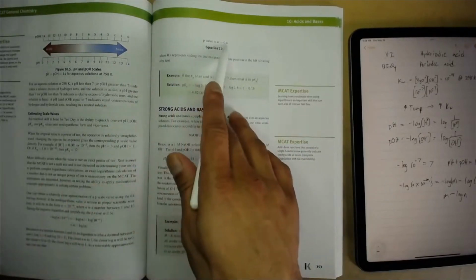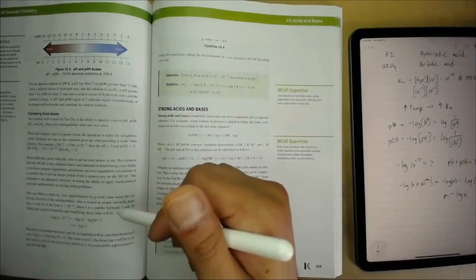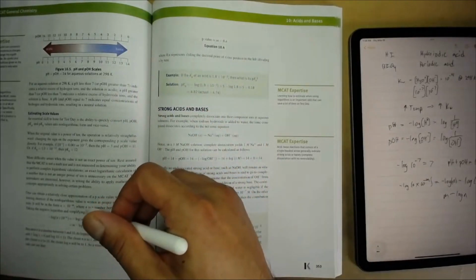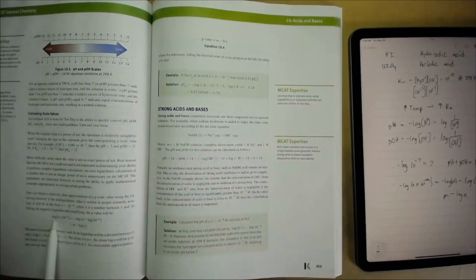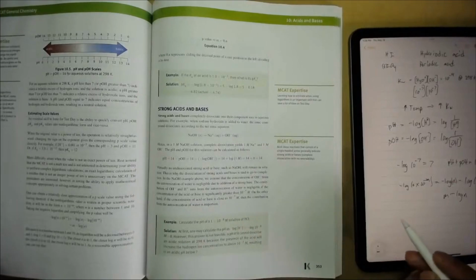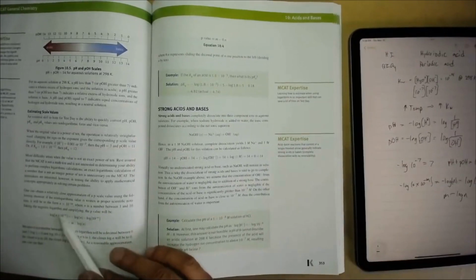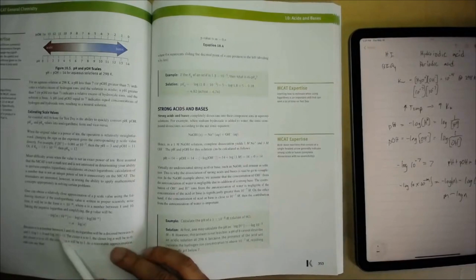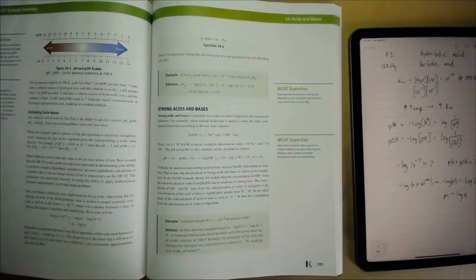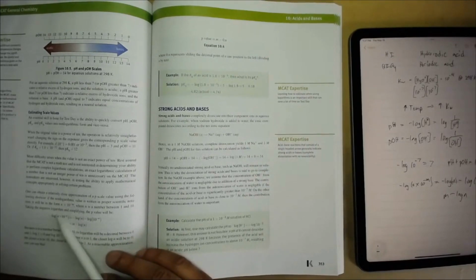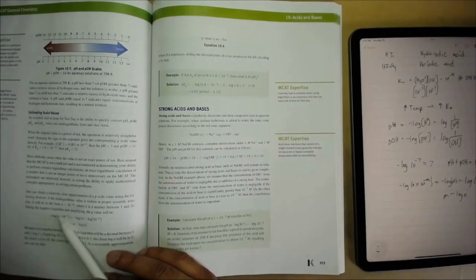So the n part is, what do you call this? In scientific notation, this part of it.